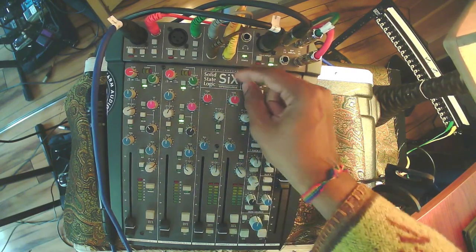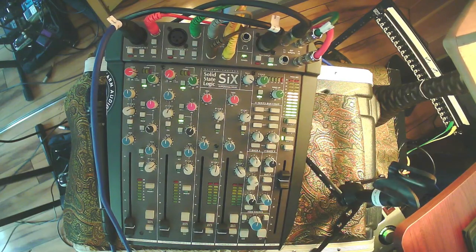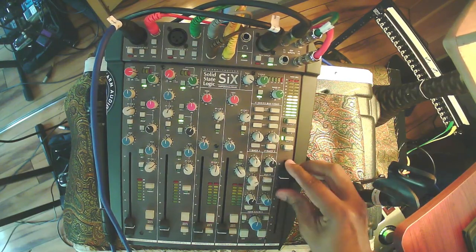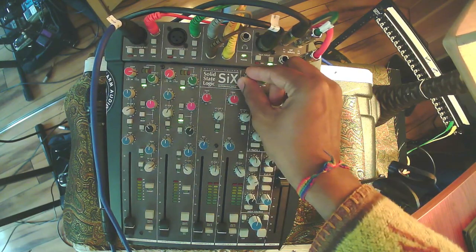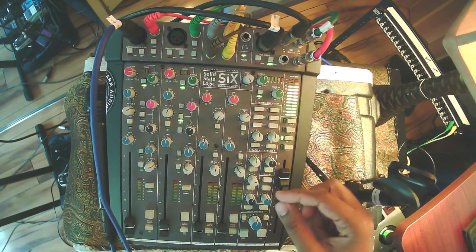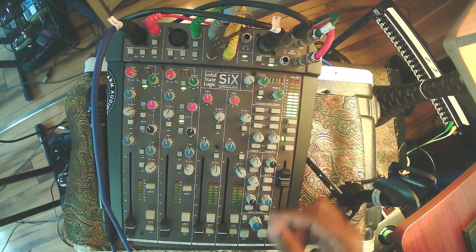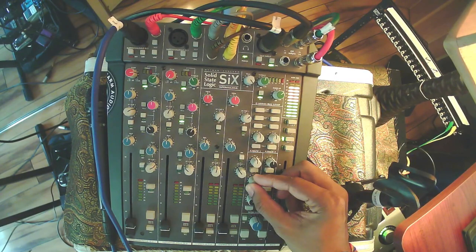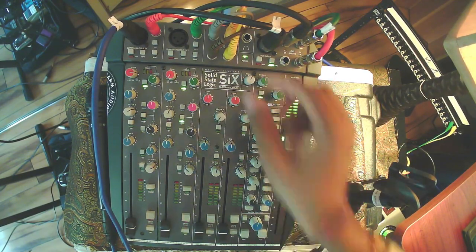I'll be a little quieter, and then bring up this, and you'll start hearing, now I'm hitting that top range of the compressor, and it's getting that crunchy sound. And I'll keep pushing it. Yeah, you hear that crunch? So, that's one cool thing of it.